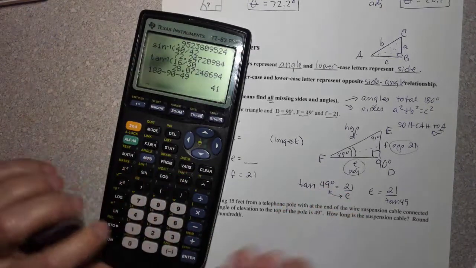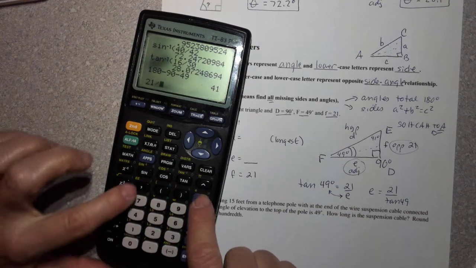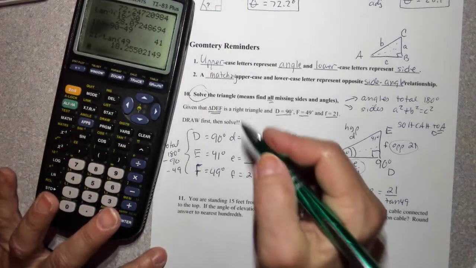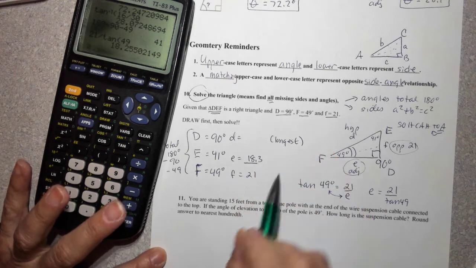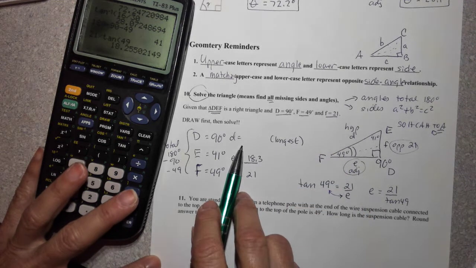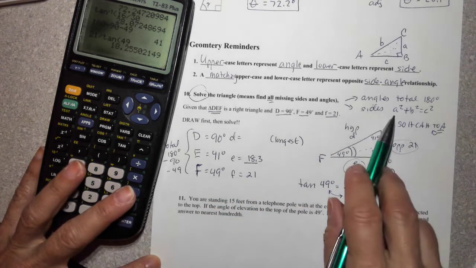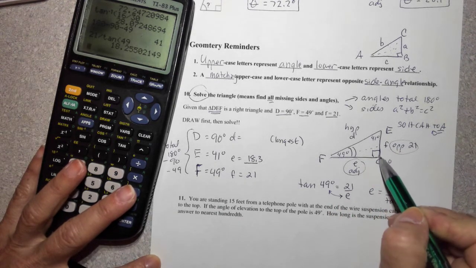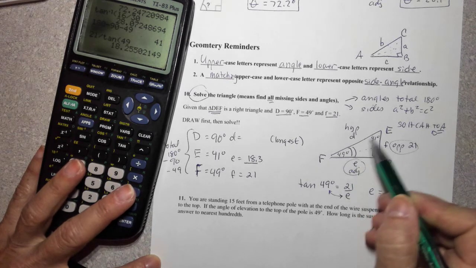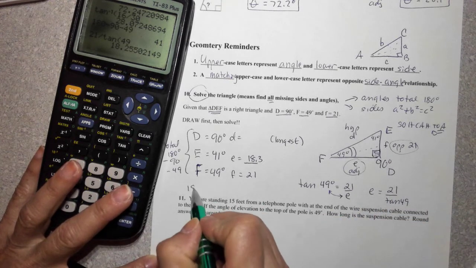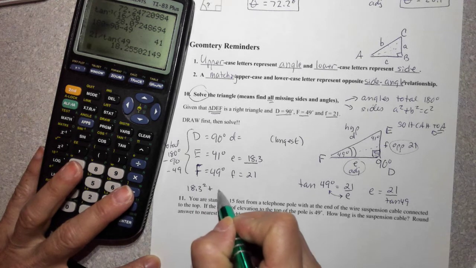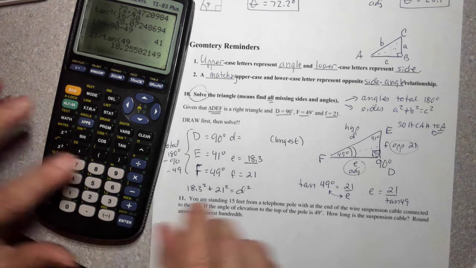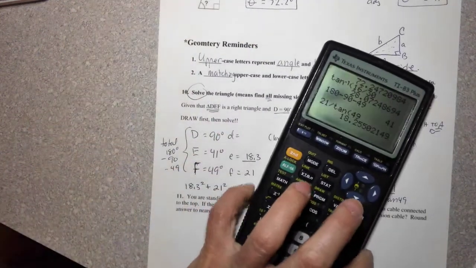So if I do 21 divided by the tangent of 49, it turns out to be about 18.3. And now I could find this other side using trig, but I'm going to also keep in mind that Pythagorean theorem is a thing. And since I know the two legs, meaning the ones that come together at the 90, and I'm looking for the hypotenuse, I can take my 18.3 squared plus my 21 squared, and that will equal my d squared.